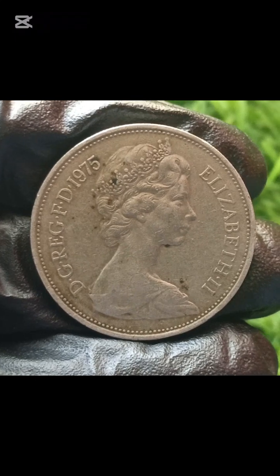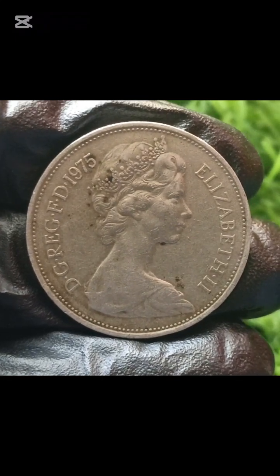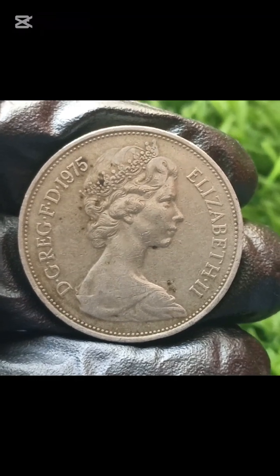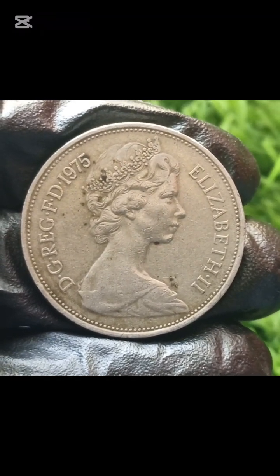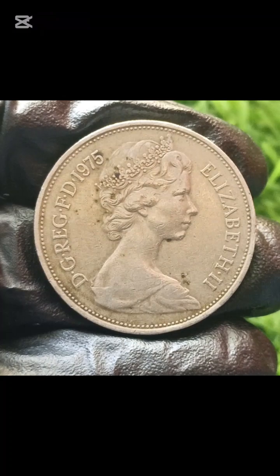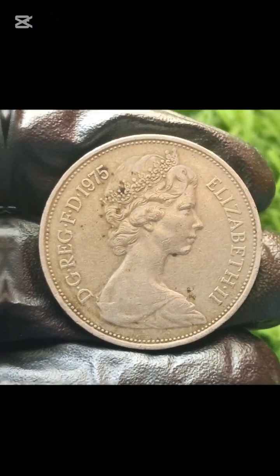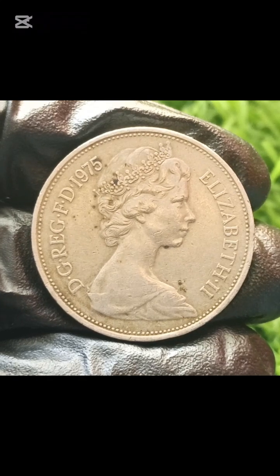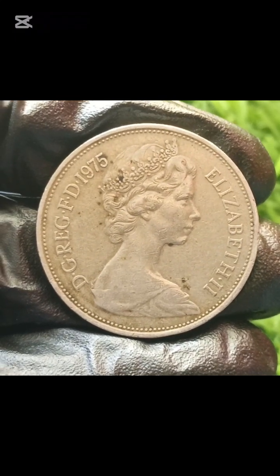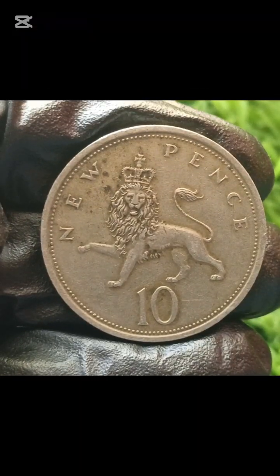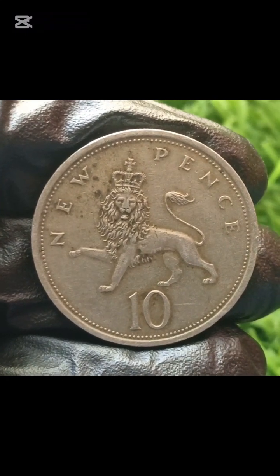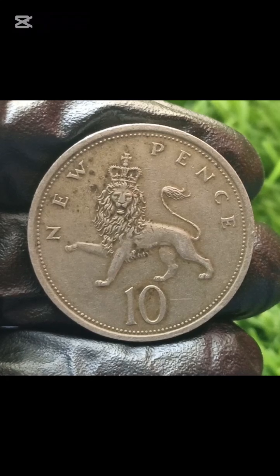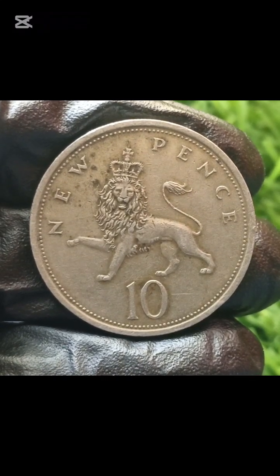Another factor that contributes to its importance is the enduring popularity of Queen Elizabeth II coins. Coins bearing her portrait are collected worldwide, and the 1975 10 new pence stands among the most respected in that category. Its strong connection to her reign ensures ongoing interest and respect. Even today, people who hold this coin in their collections often speak about the pride of ownership. It is not just about the money, it is about holding a piece of history that symbolizes strength, progress, and continuity. That pride keeps the demand alive, year after year.